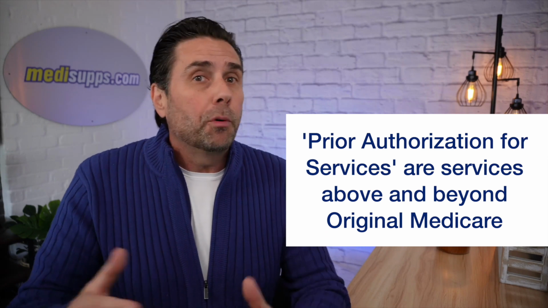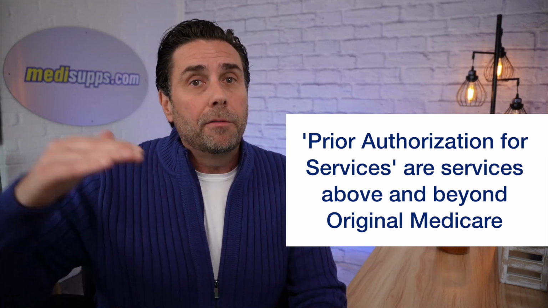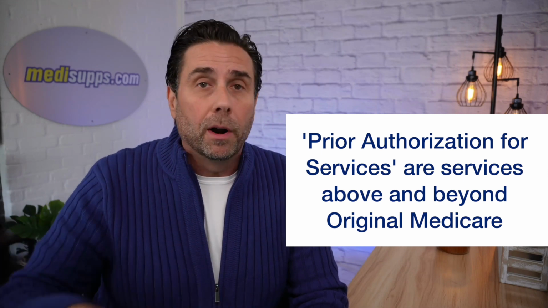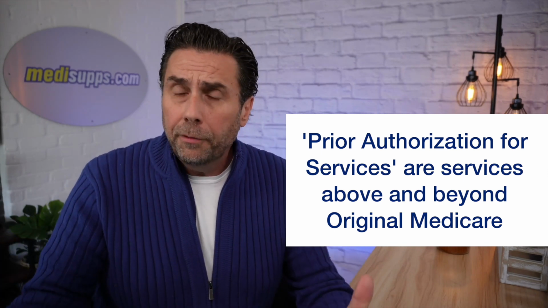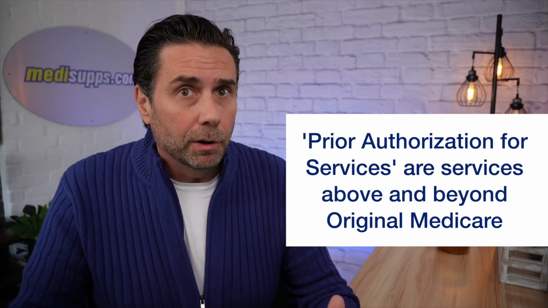And that's what's called prior authorization for services. So if you want something that is above what normally Medicare Part A and Part B would cover, often you have to get prior authorization, or your doctor does, to see if it's even covered. You don't need that with a Medicare supplement plan. We know Medicare supplement plans, we know exactly what they cover. When they cover it, there are no questions.